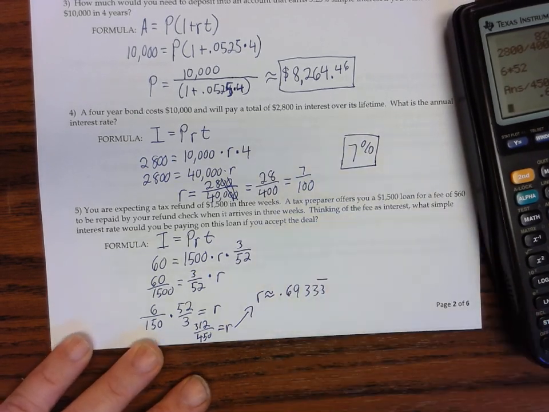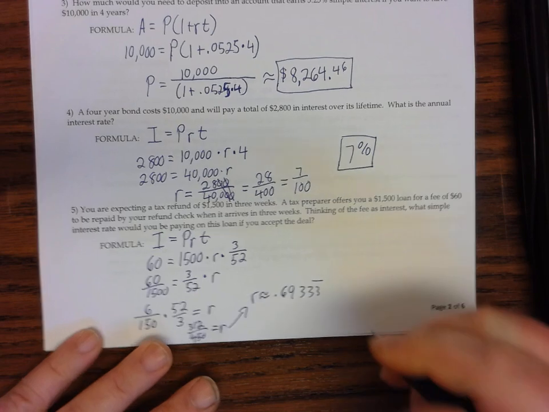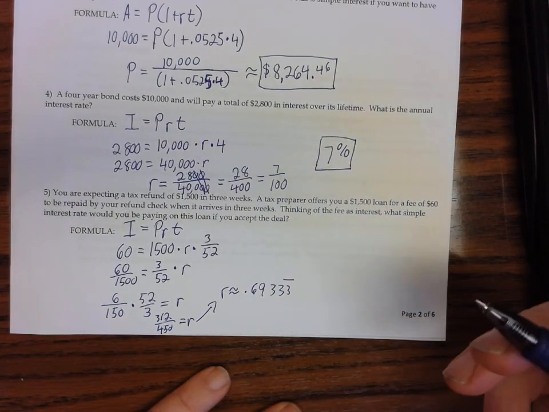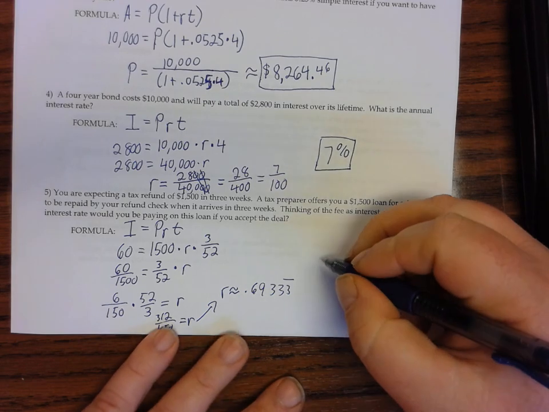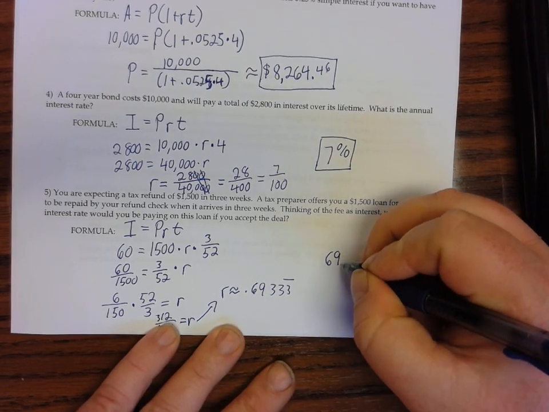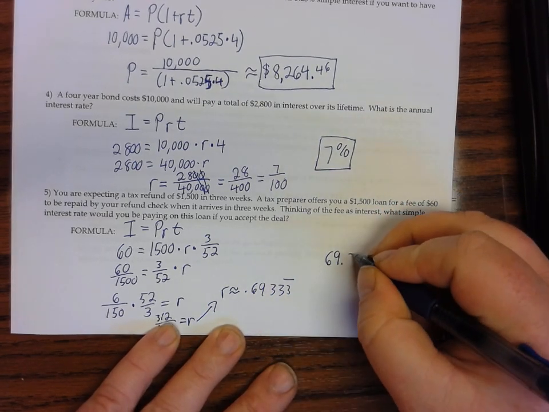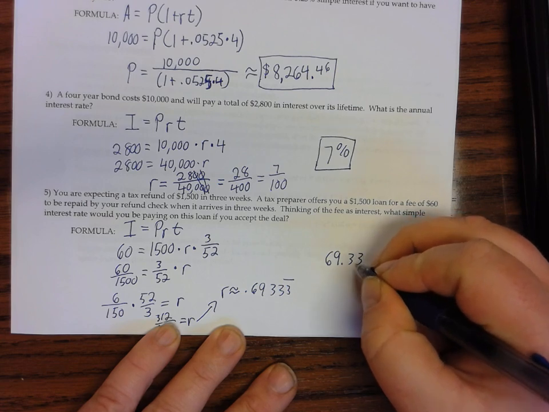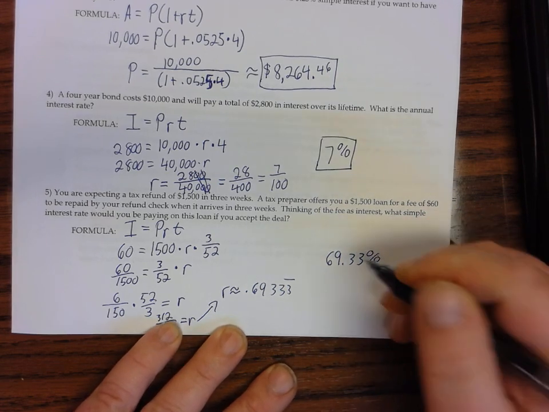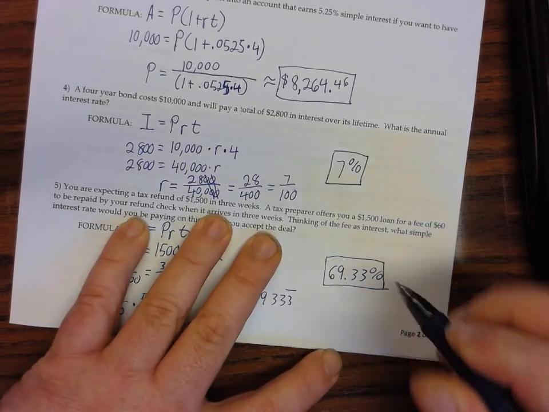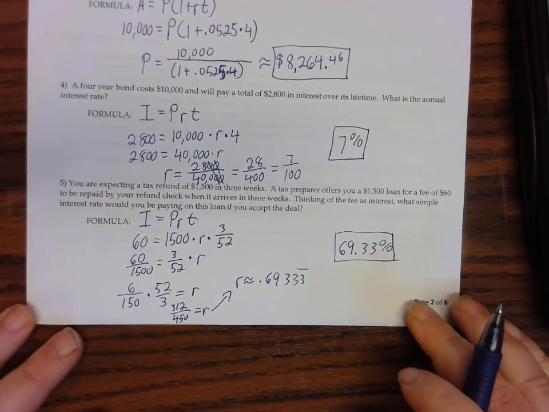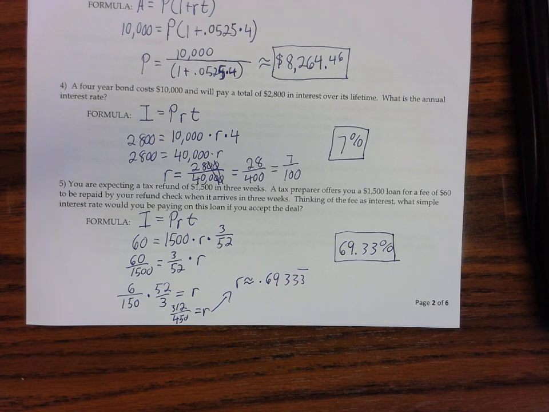0.693 repeating. With interest rates, you want to actually round the actual interest rate, not the decimal form, but the actual interest rate to 2 places. So 69 point, then we have a bunch of 3s, so that'll just round to 69.33%.